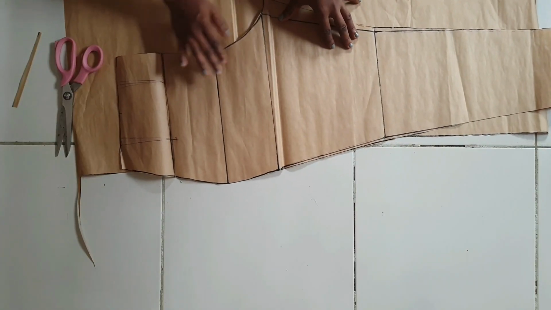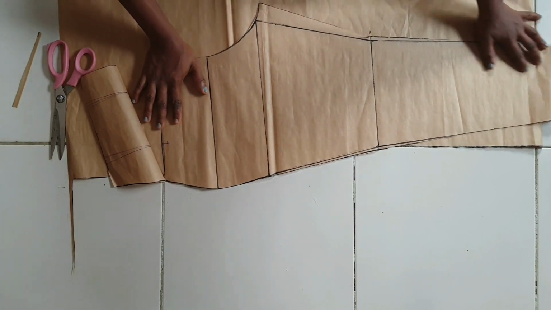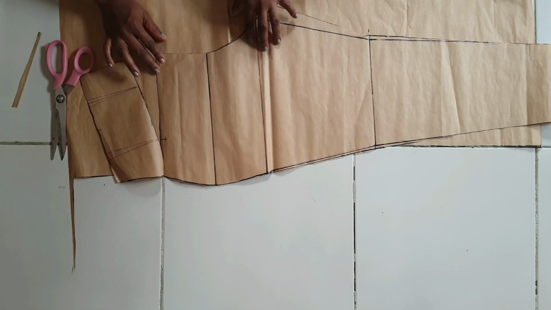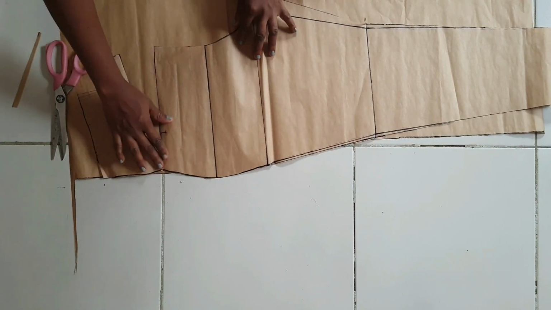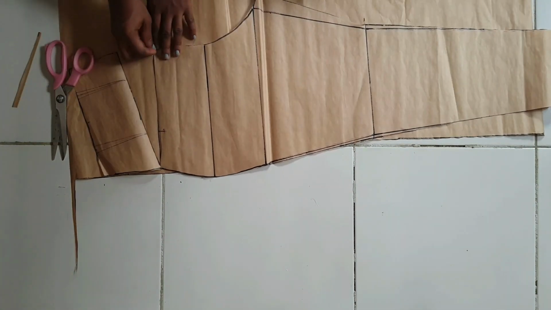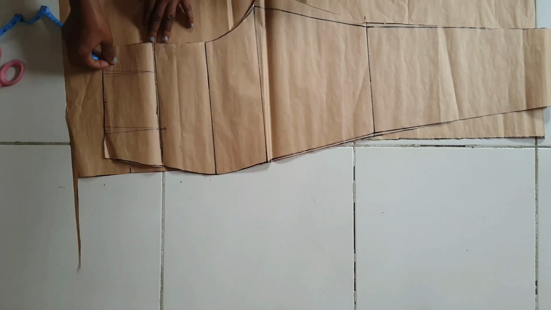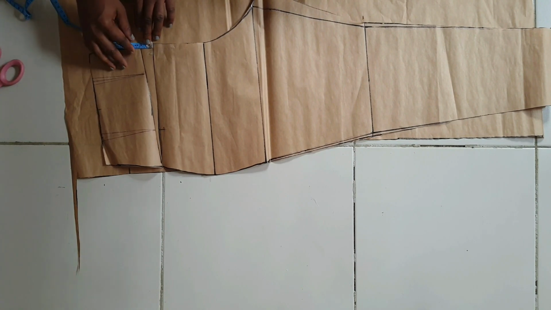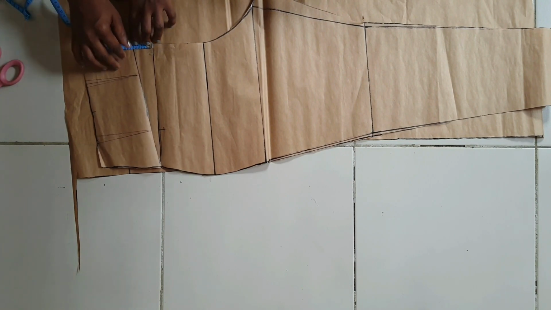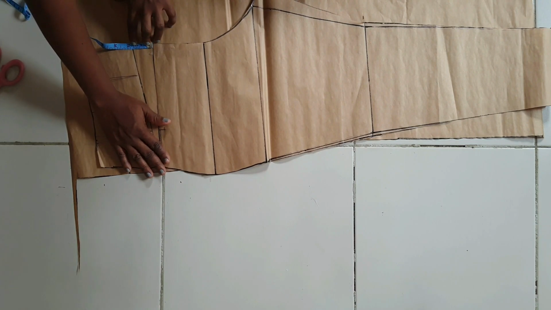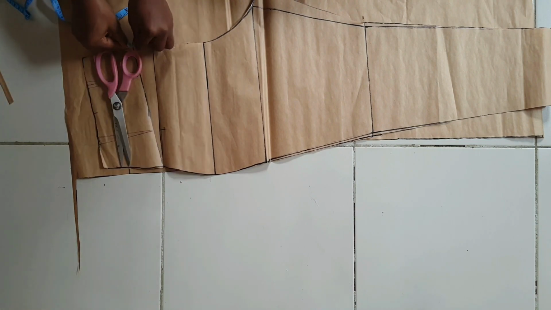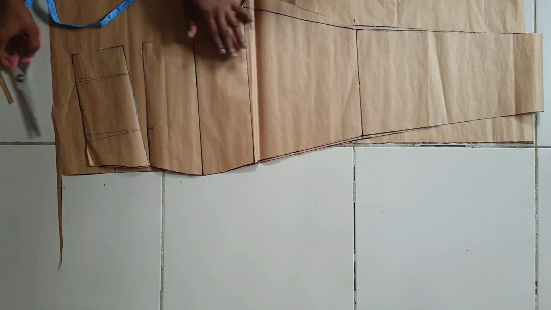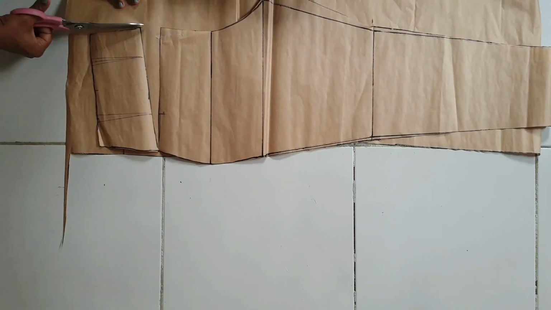What I did was to place the bottom part of the trouser straight, from the hip or from the midpoint down straight, while for the up I spread the top. So what I mean is that you only spread the top and not the bottom of the pants. So I spread the top by 1.5 inches and placed a tape, so I'll be able to cut that out.